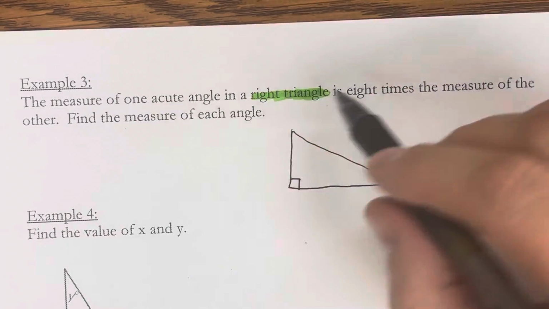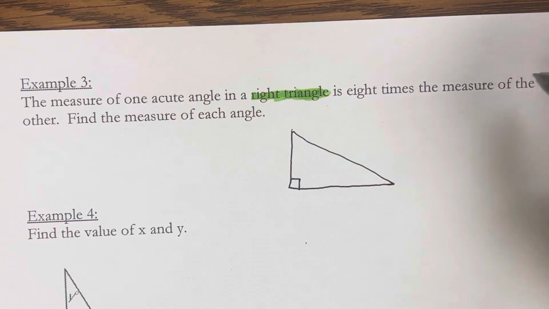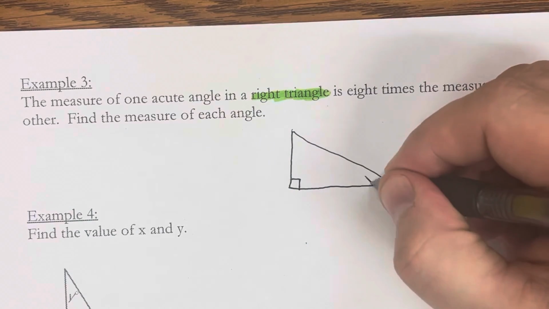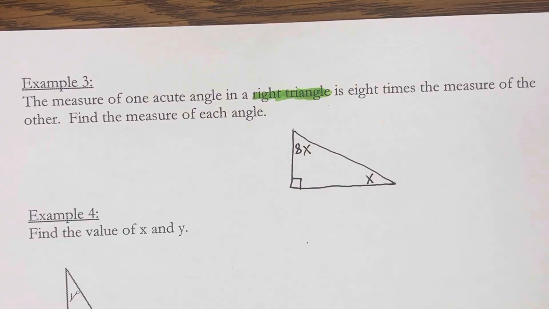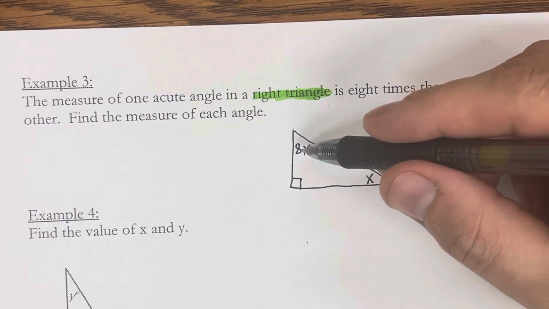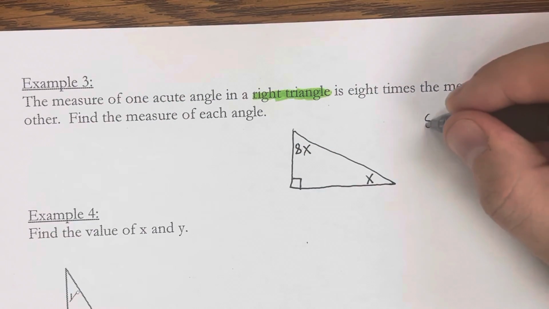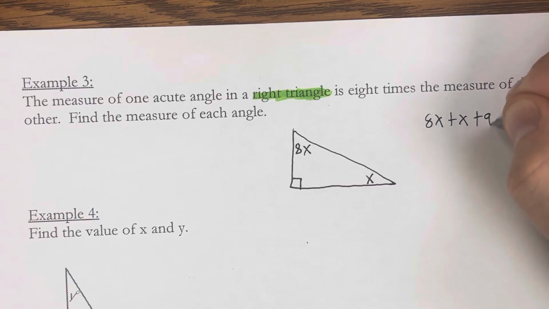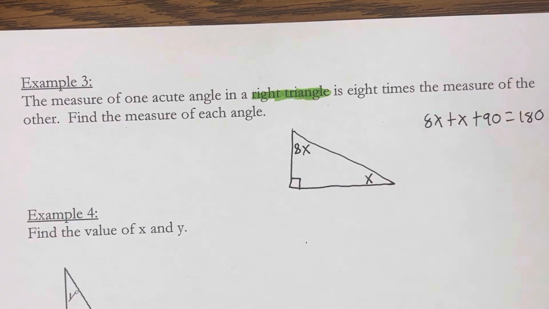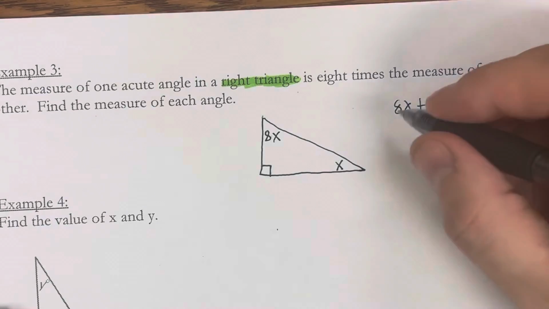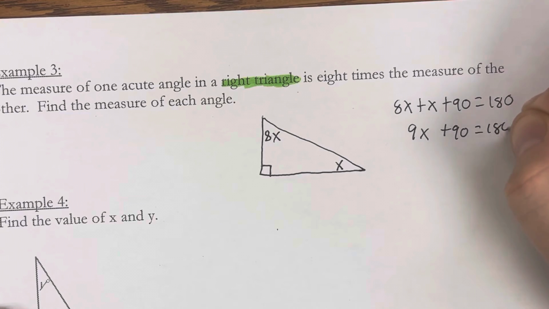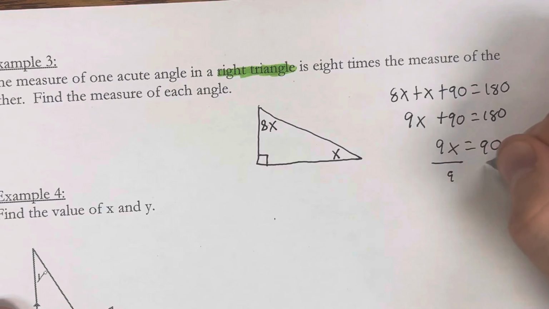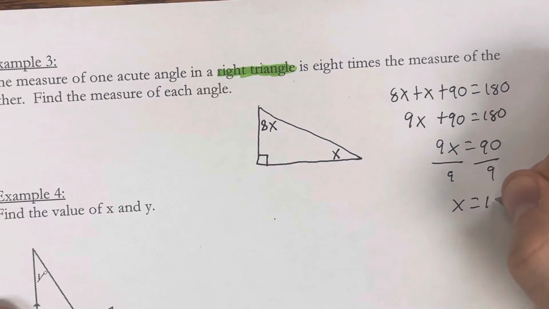Now it says one acute angle is 8 times the measure of the other. So I don't know either one. If one of them is x, the other has to be 8 times that, which is 8x. Now I can set up my equation. These three angles add up to 180. So 8x plus 90 equals 180. And now when we solve these, let's combine like terms. 9x plus 90 equals 180. 9x equals 90. And then we divide by 9. X is equal to 10.